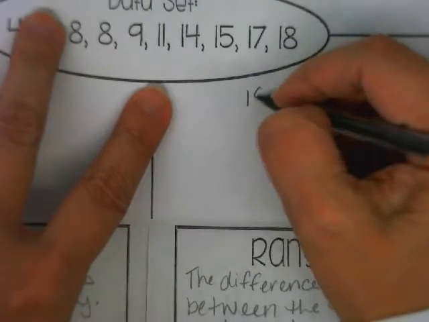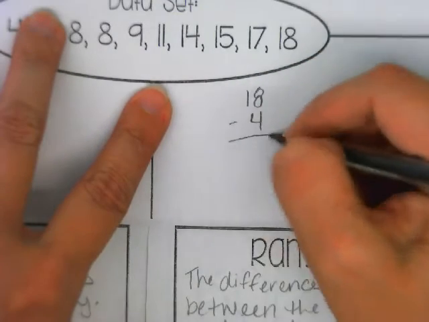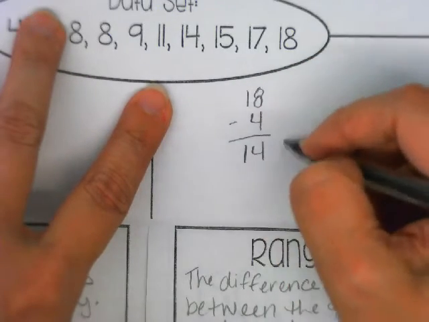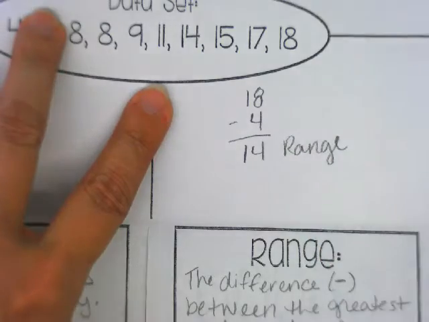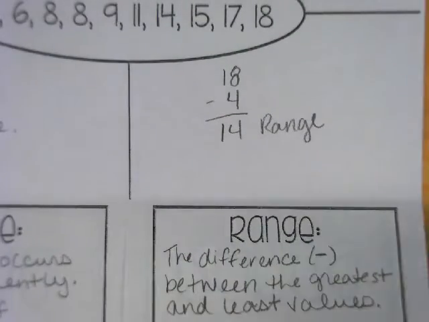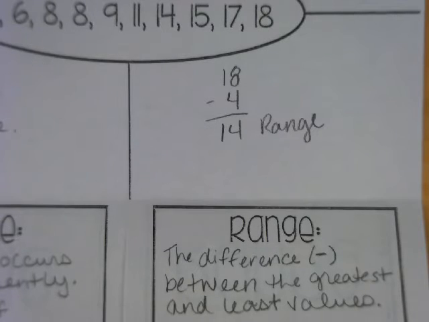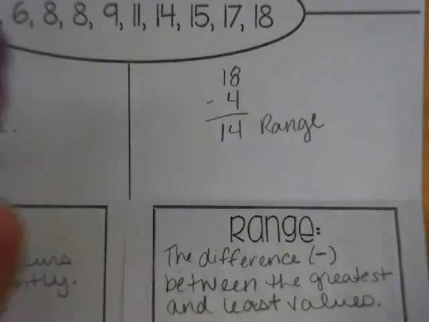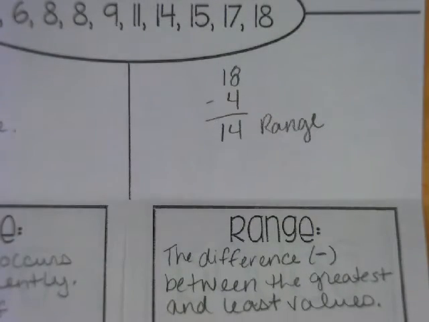So we would say 18 minus 4. So our range is 14. And that's important because if we were to put this on a graph, maybe a bar graph or a dot plot, you would need 14 spaces on your axis for those categories.